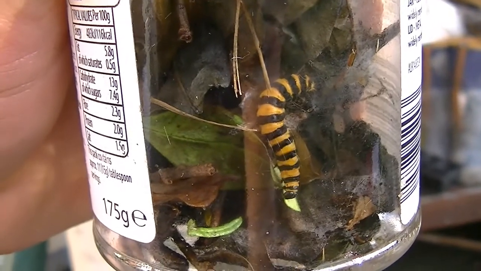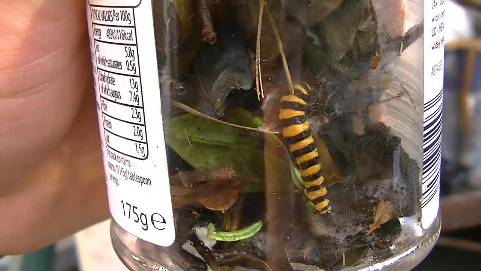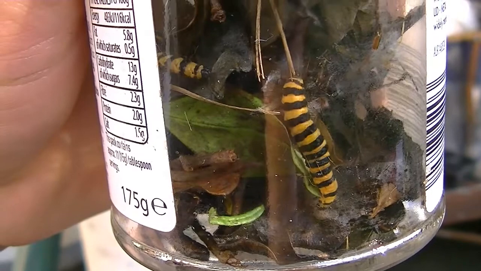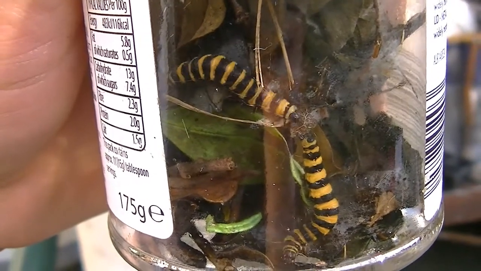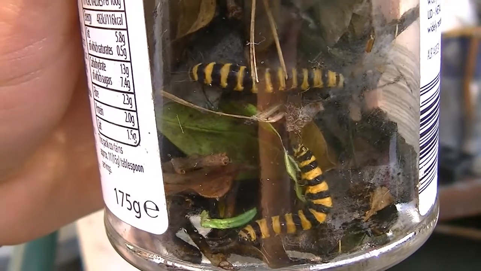So now I've put them in a jar, which is full of loose foliage, which I found under a privet hedge, just the sort of place that they would go to in their natural course.